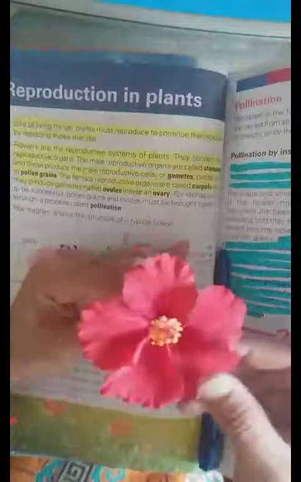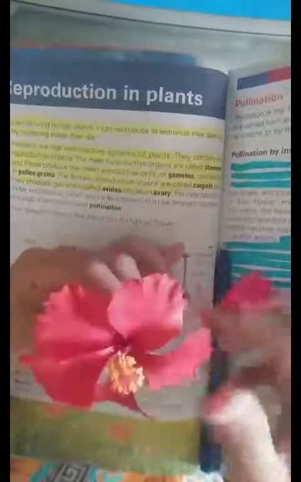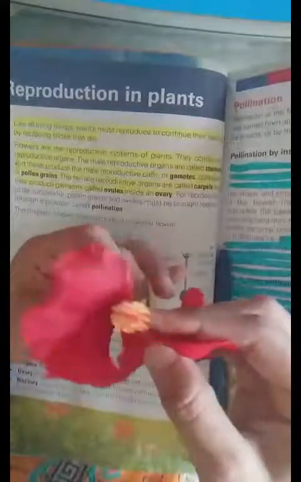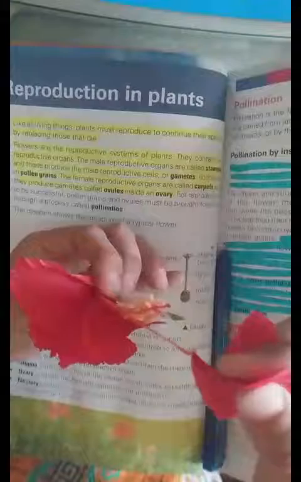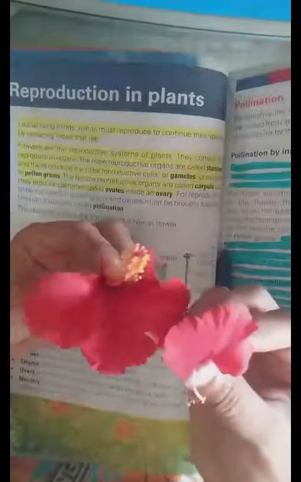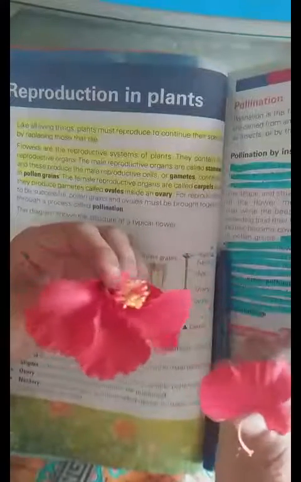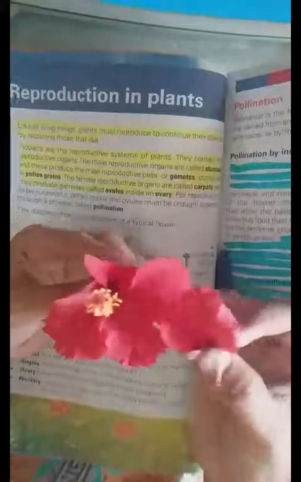Then, after the sepals, there are the brightly colored parts called the petals. So this is what? This is a petal. Petals are usually the colored part of the plant. What is the function of these petals? They attract the insects, and because of these petals, different insects are attracted towards the plant.